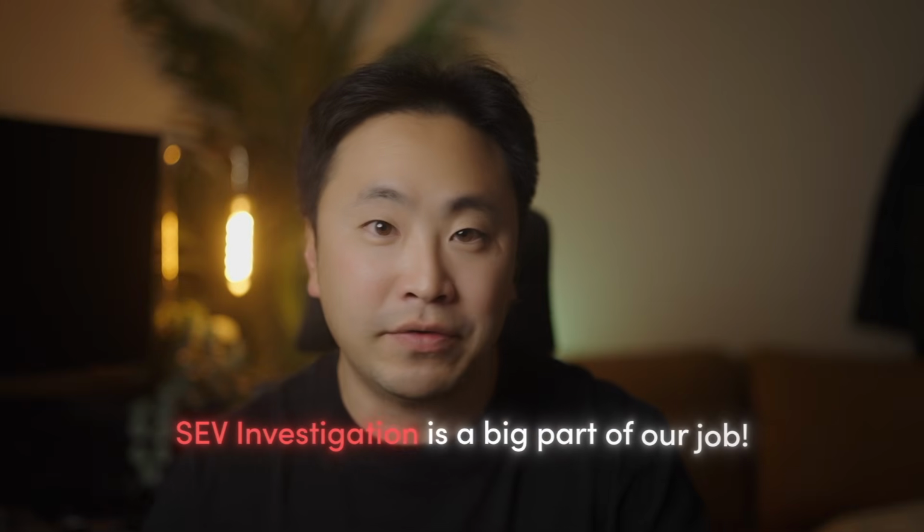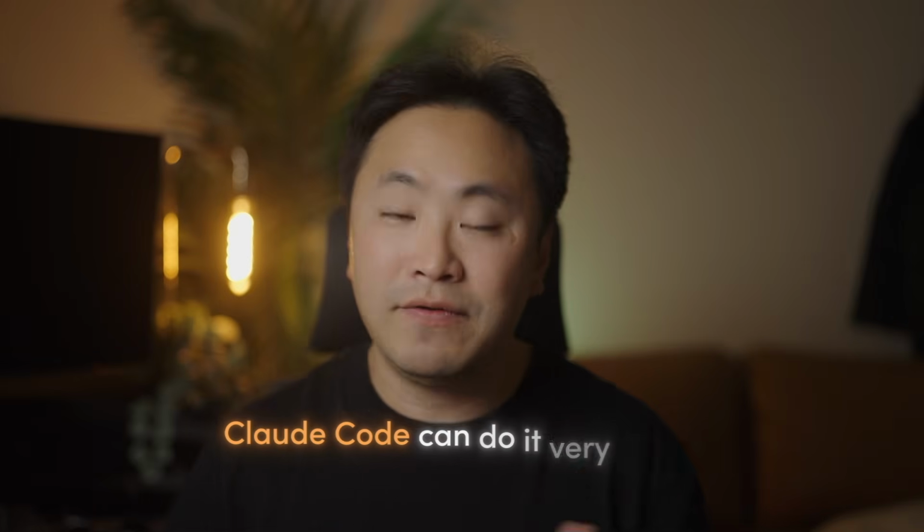And also, I briefly mentioned this, but SEV investigation is a big part of our job. I have a skill that goes to the release branch, looks at all the diffs that may be related, and then gives me the best theories. This kind of bisecting is pretty repeatable, and Claude Code can do it very easily. You may need some MCPs to look at GitHub or whatever third-party service you're using for managing your code, but the point is you should be able to do all of these. This one skill has saved me hours of time in investigation. Like during on-call, I just have multiple Claude Code sessions and I'm asking questions to it based on tasks that I receive.